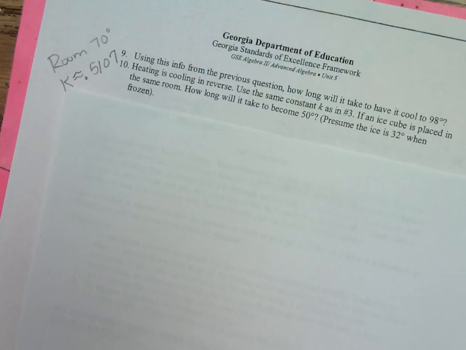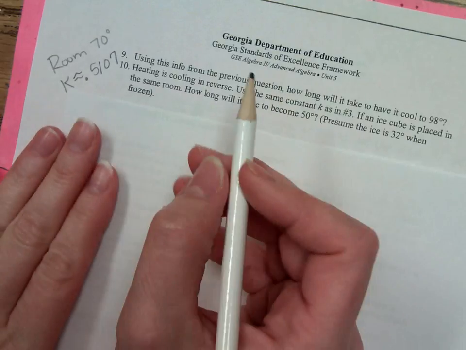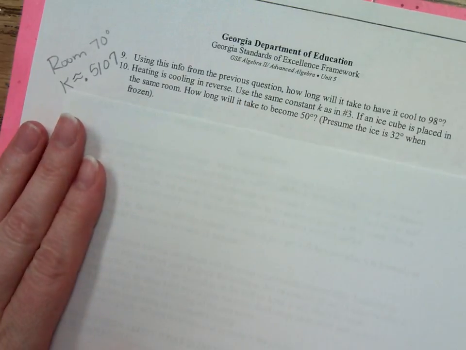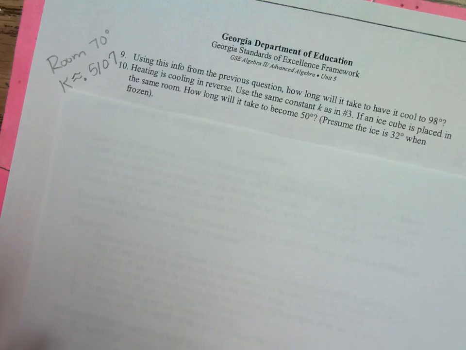So what do you think? What do you think you're going to do? Change the sign of everything. Change the sign of everything? All signs are changed. Guns are blazing, go for it.